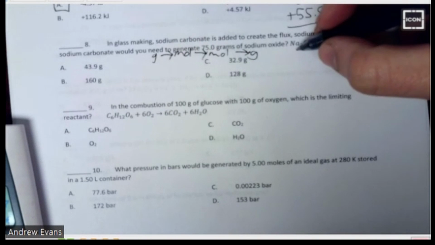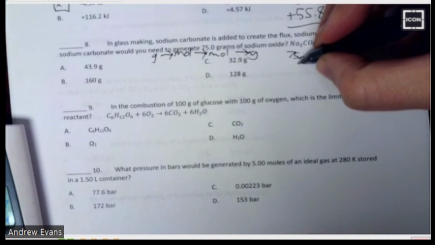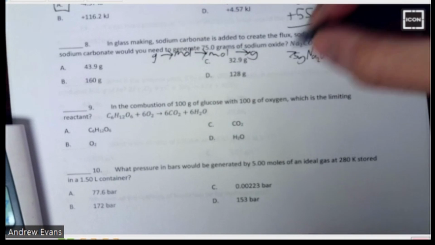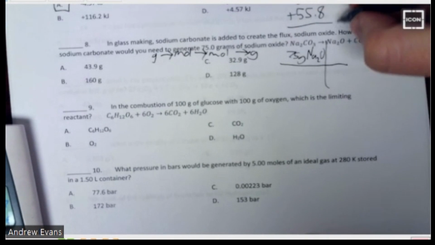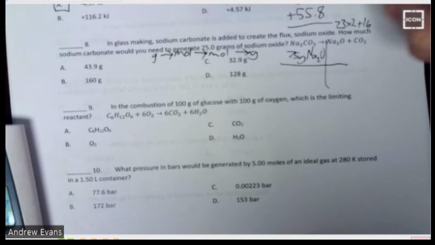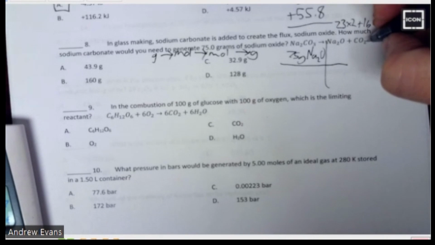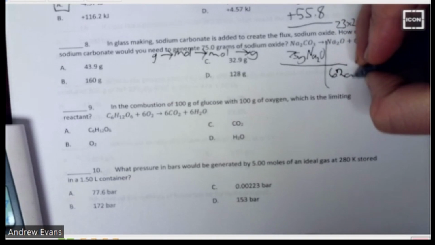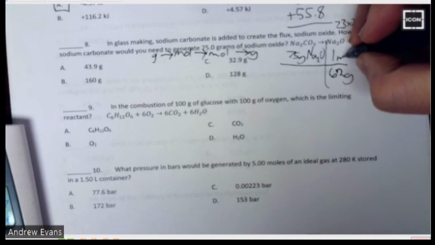So starting from 75 grams of sodium oxide. Sodium is 23 times 2 is 46 plus 16, 62 grams per 1 mole.